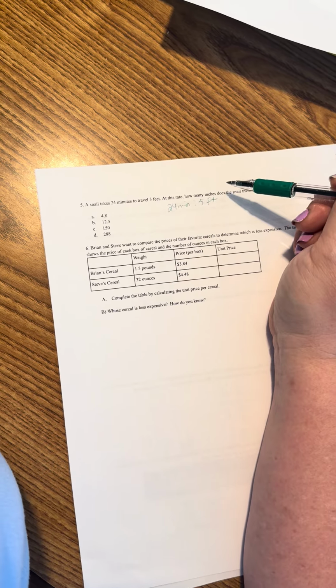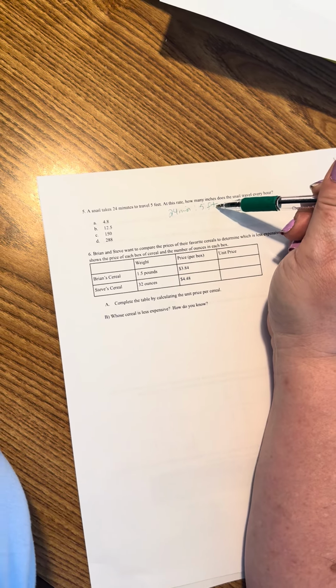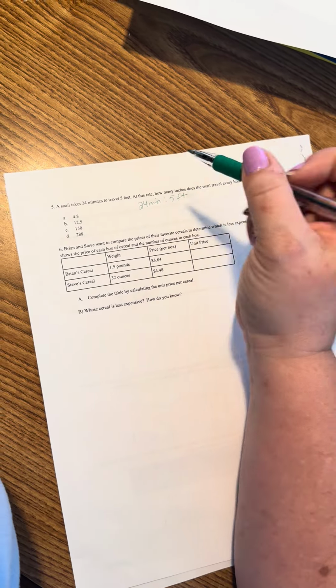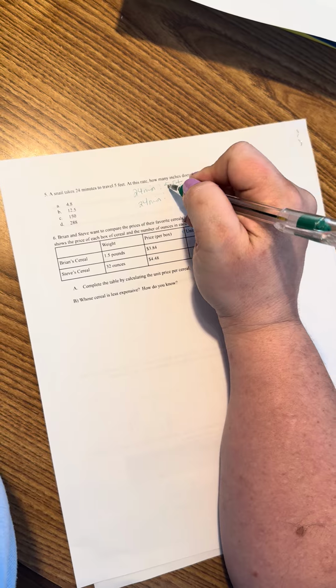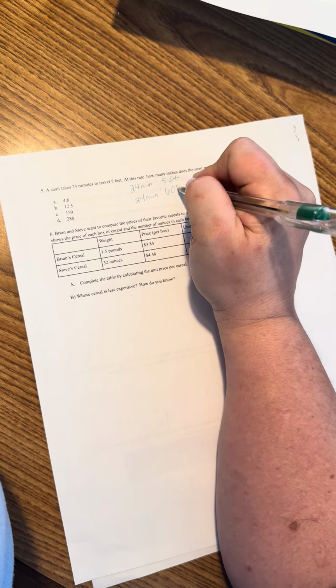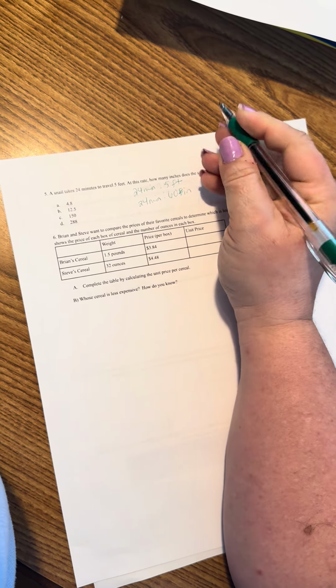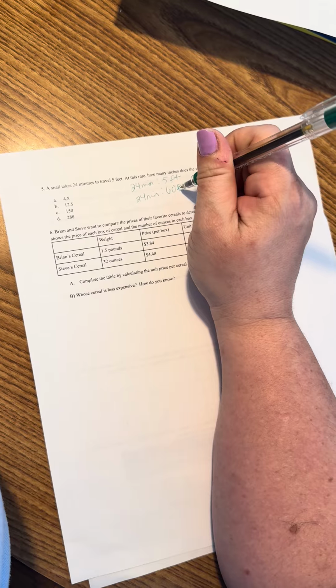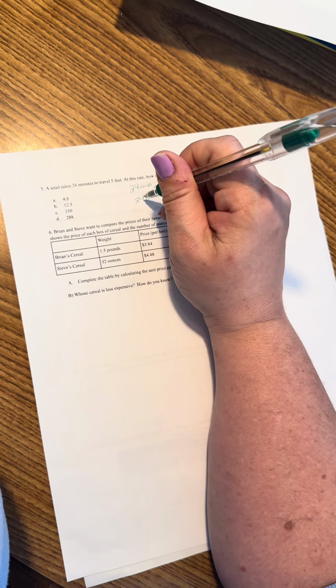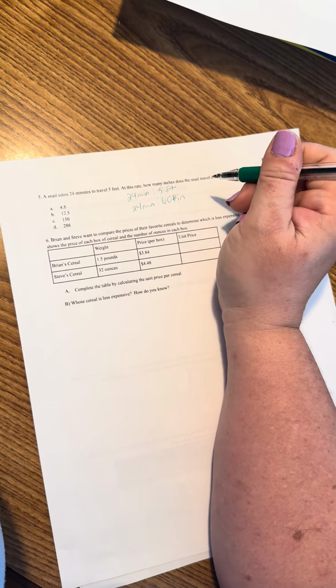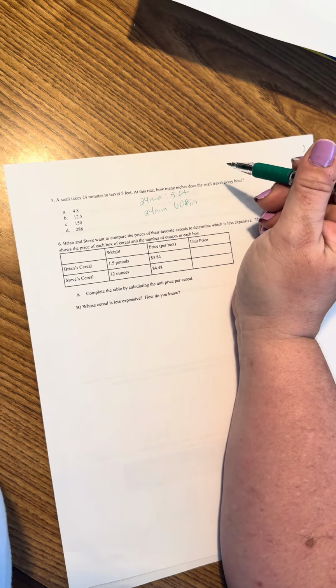So the way that I did this was I first changed the feet to inches. So I have 24 minutes. 5 times 12 is 60. So I have 24 minutes, so he's traveling, for 24 minutes, he's traveled 60 inches.